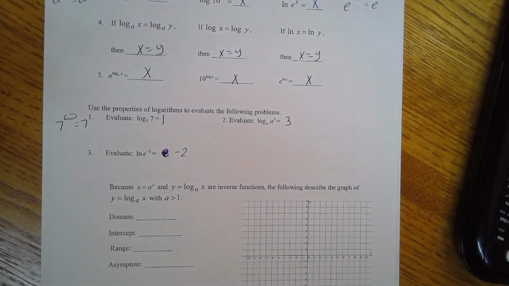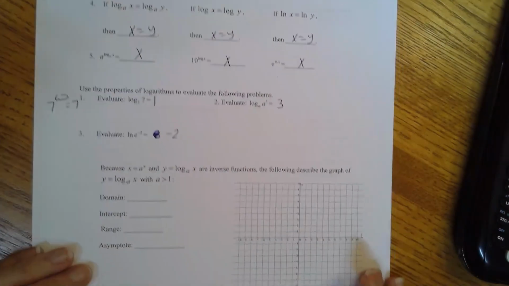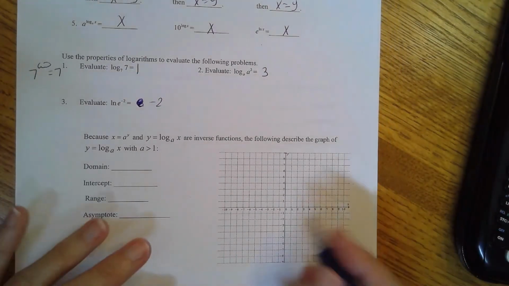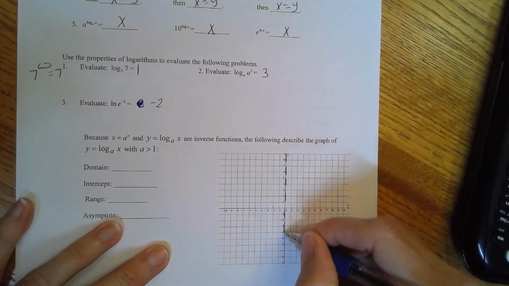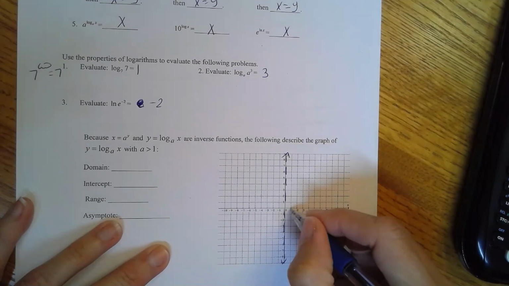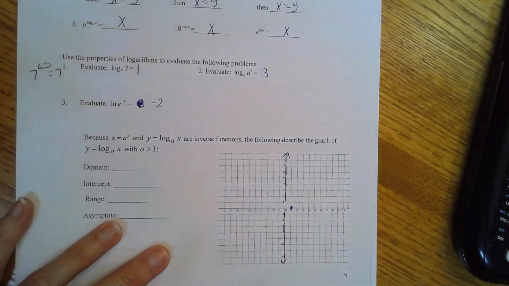So we saw what the graph of a log looked like, but let's go ahead and do just the parent function, which is the basic log graph. So a basic log graph will always have a vertical asymptote. All log graphs will always cross at (1, 0).